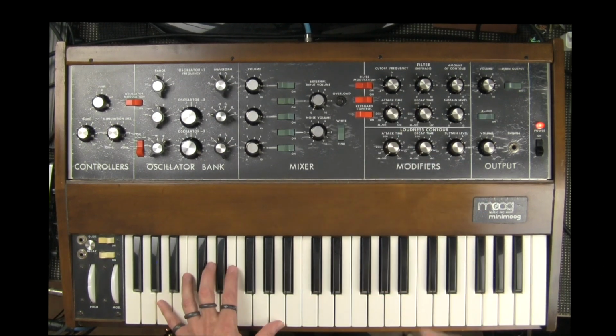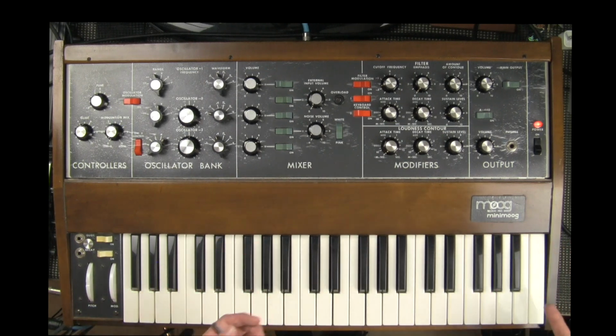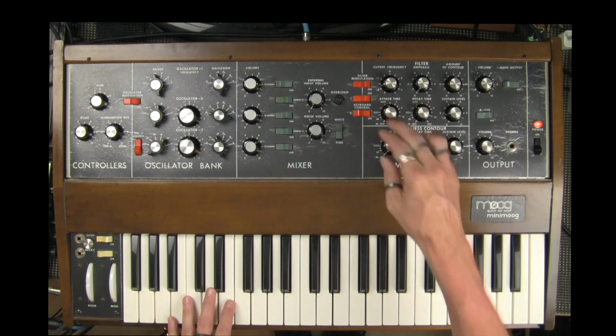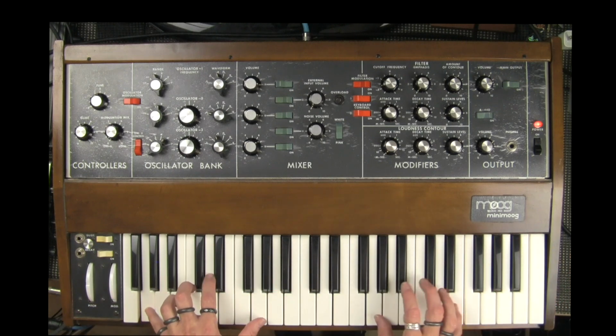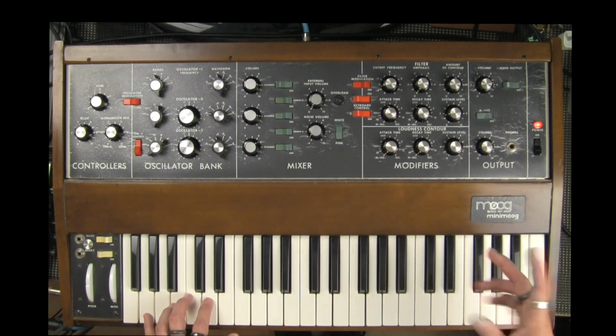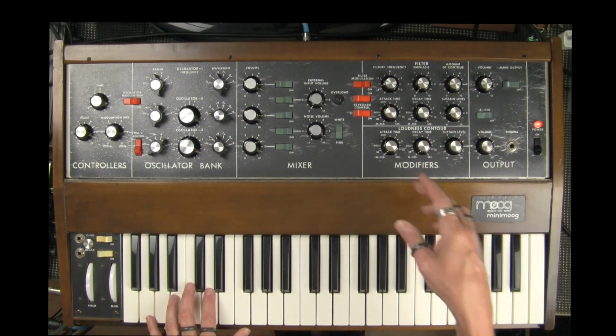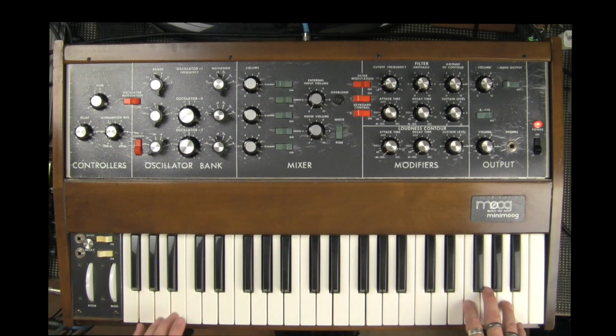They're just different amounts of application of the voltage output from the keyboard to the filter cutoff. And with both of them on, you get a very direct correlation. You can hear that there's a lot more high frequency content higher up.